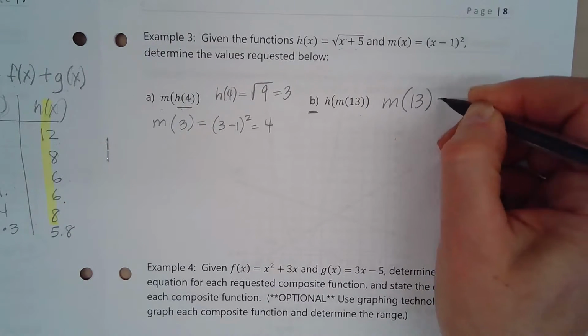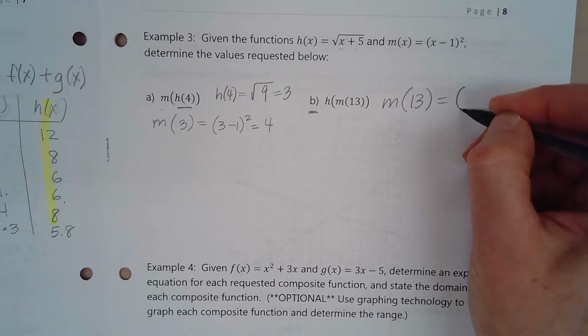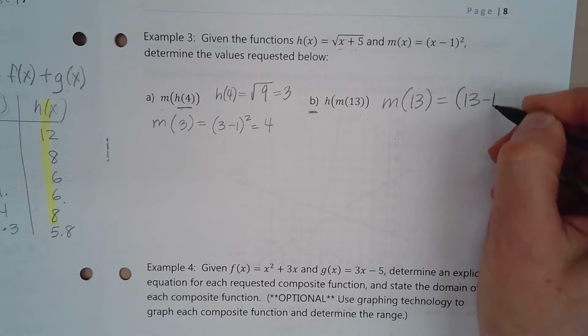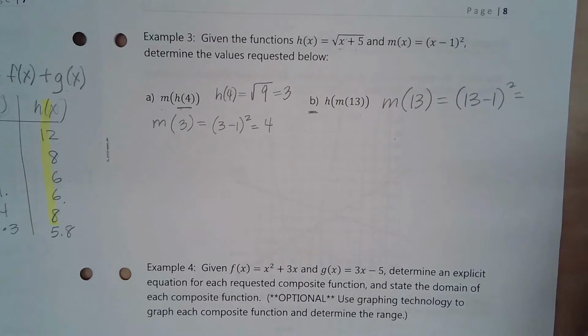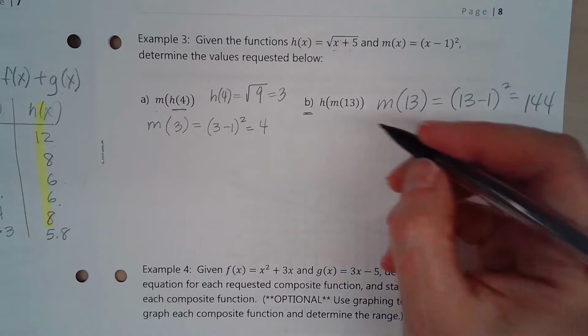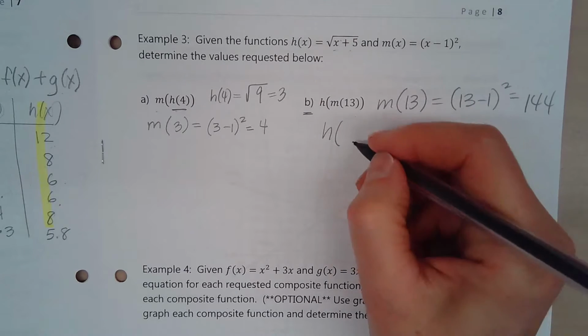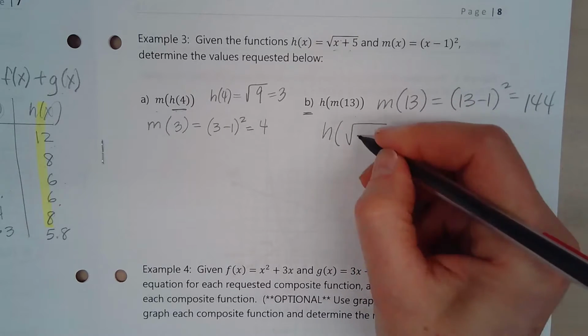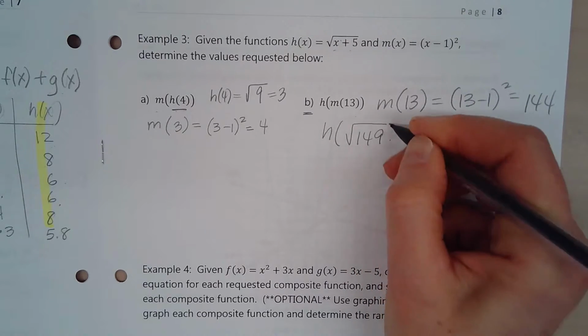m at 13 equals 144, right? H at 149, I think. That's weird, right?